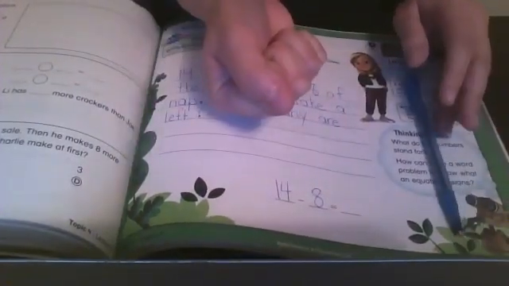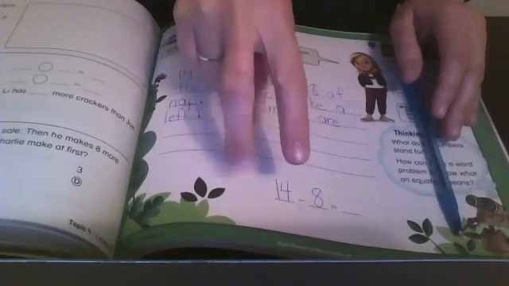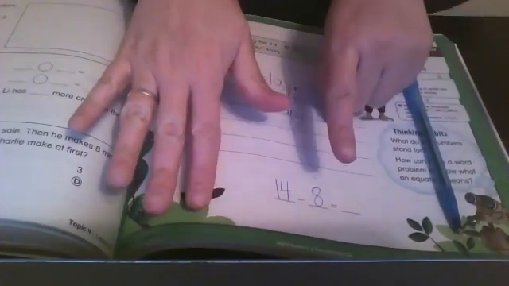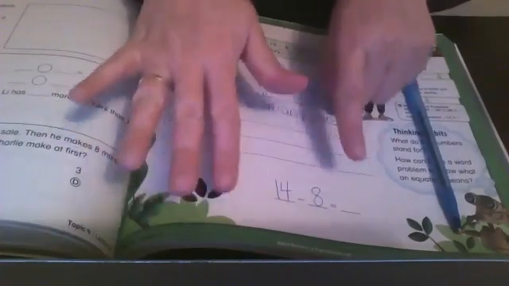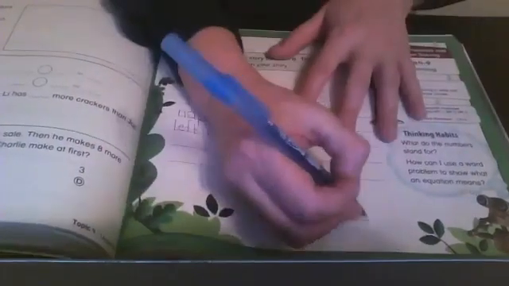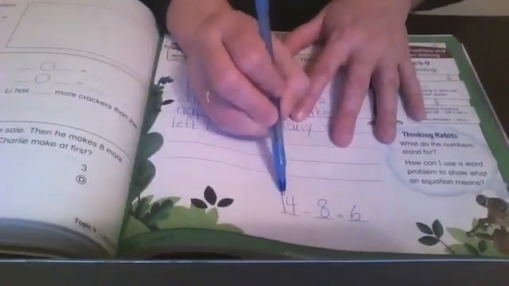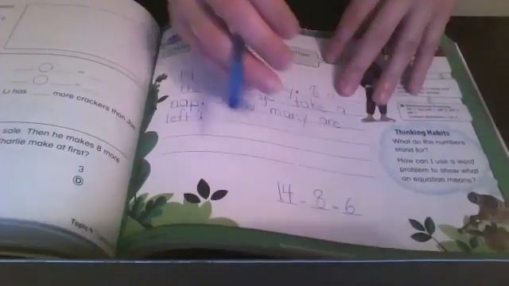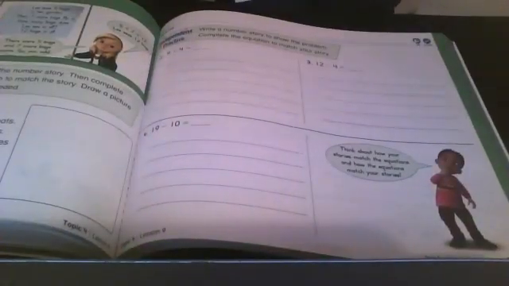8, we're going to stop at 14. 9, 10, 11, 12, 13, 14. Okay, looks like there was a difference of 6 in there. So 14 minus 8 equals 6. All right, good job, guys. Let's go ahead and look at the next page here.